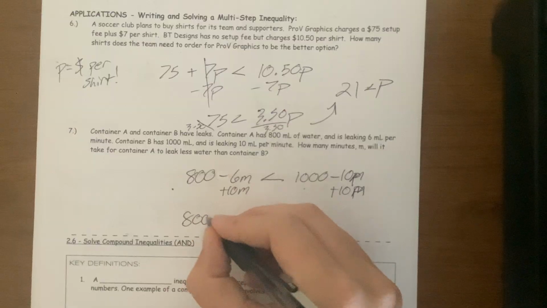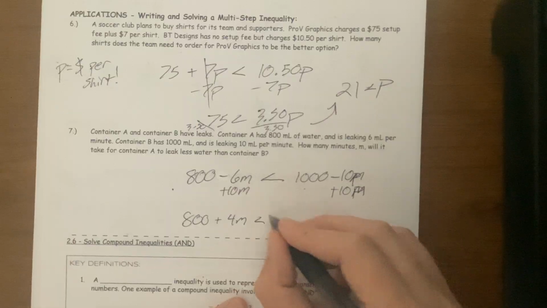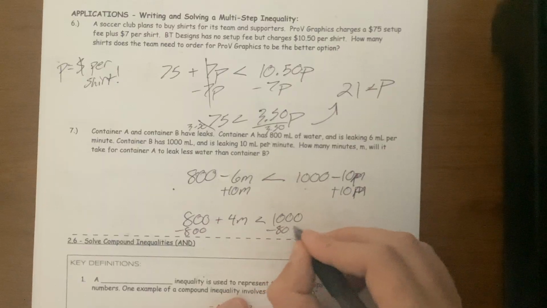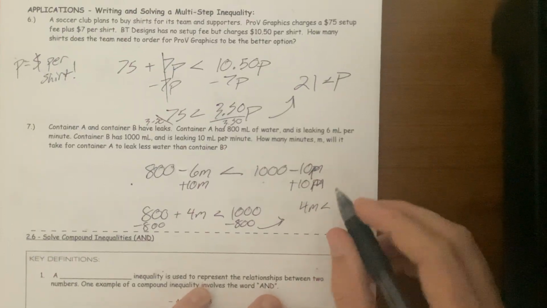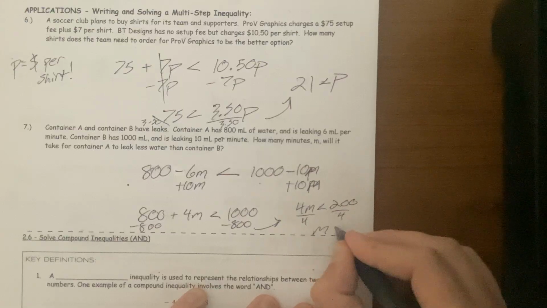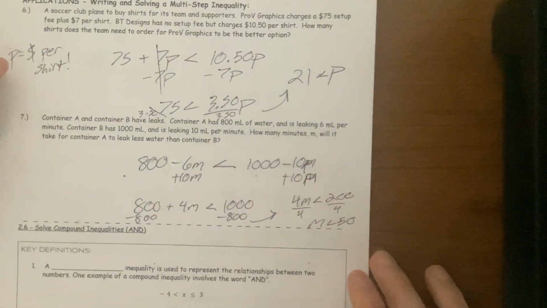So it's 800 plus 4m less than 1,000. Subtract 800 now. You get 4m is less than 200, divide by 4, so m is less than 50. So after about 50 minutes, container A will leak less water than container B, but after 50 minutes, container B will be leaking less water than container A. Okay? So there would be my answers for 6 and 7.